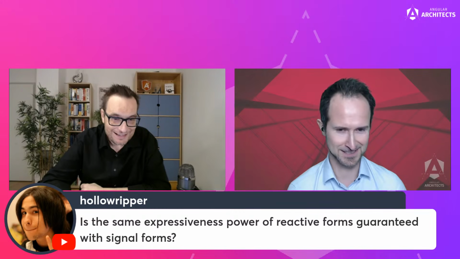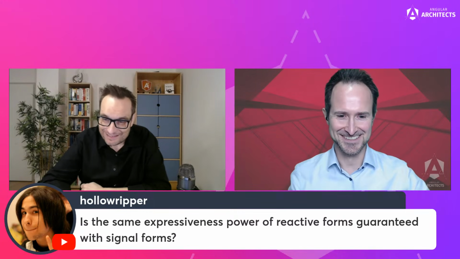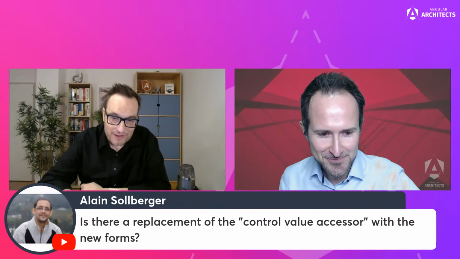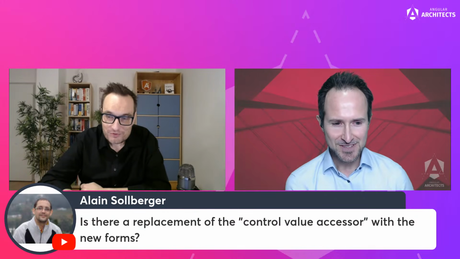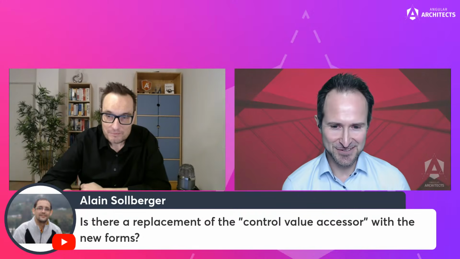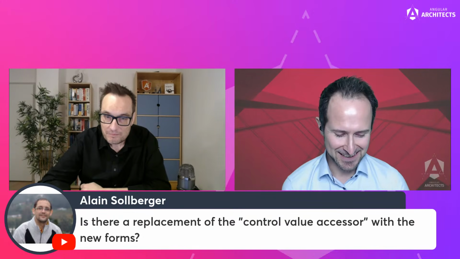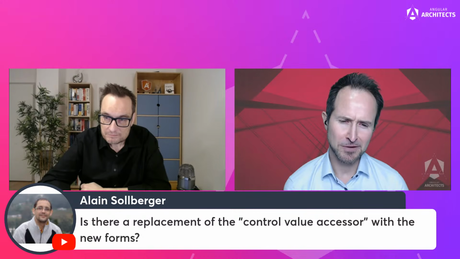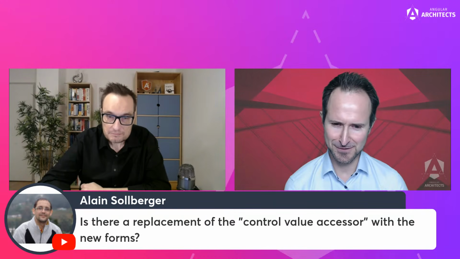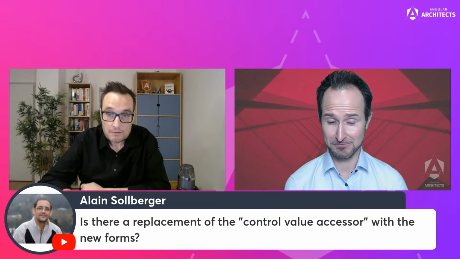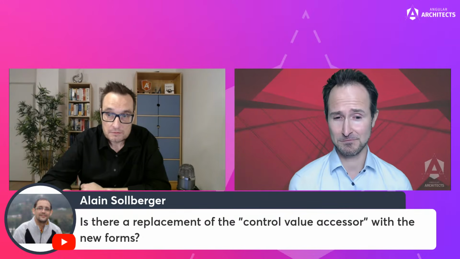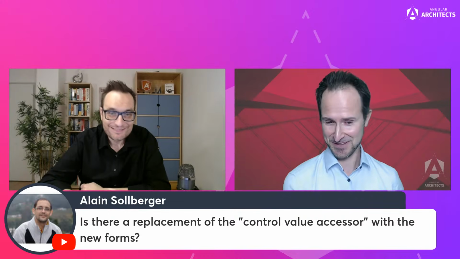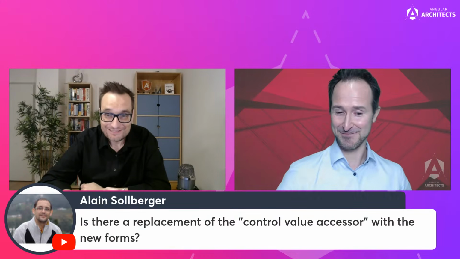Replace it with a serious one. Yeah. Awesome. So is there a replacement for control value accessor with the new forms? Yeah, that's also a very good question, Alan. Nice thing, control value accessor. I saw this pattern, to be fair, quite often now from the Angular team, that they offer new APIs and then make fun of their previous implementations, because now they can be open freely as they have a better solution.